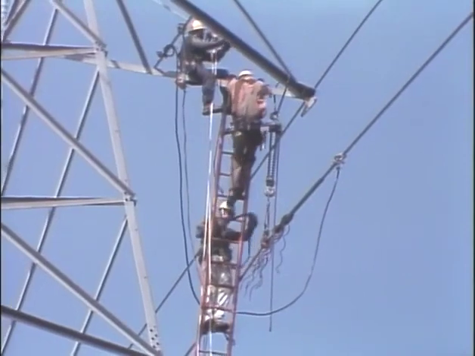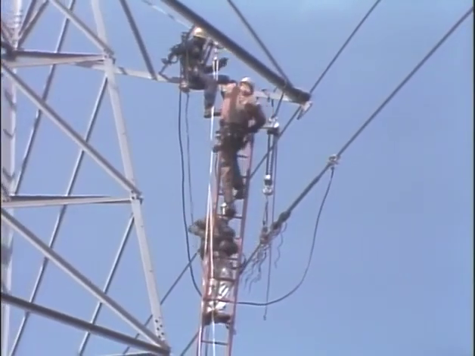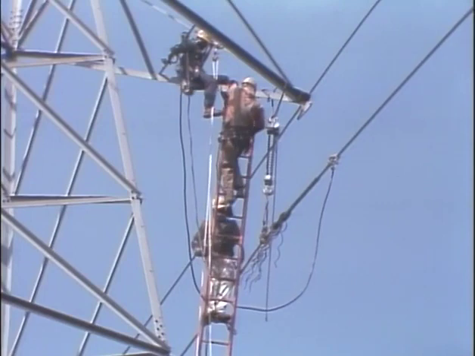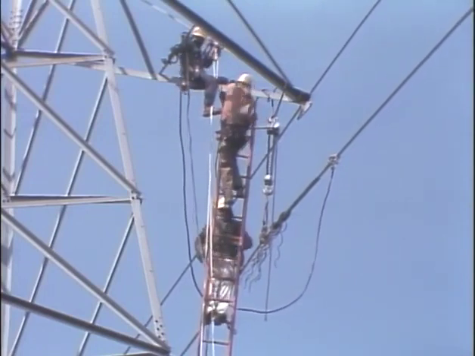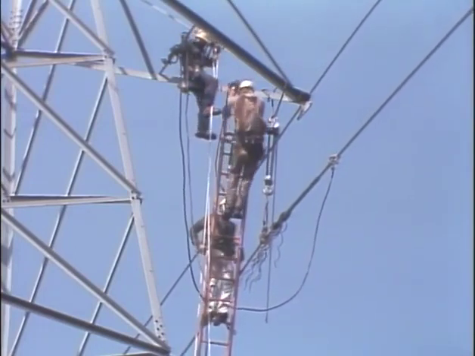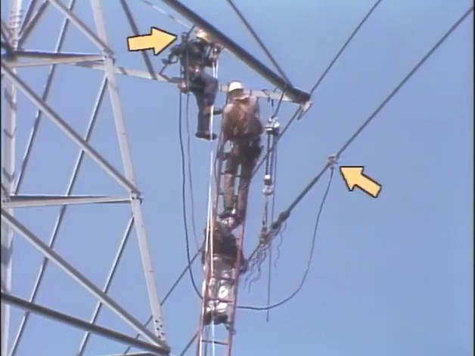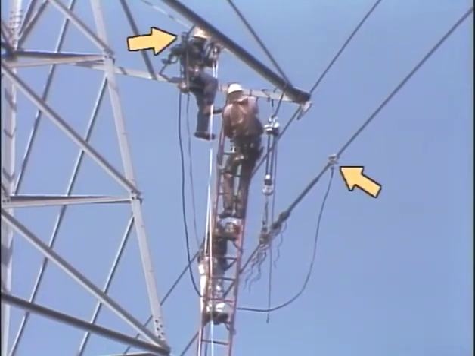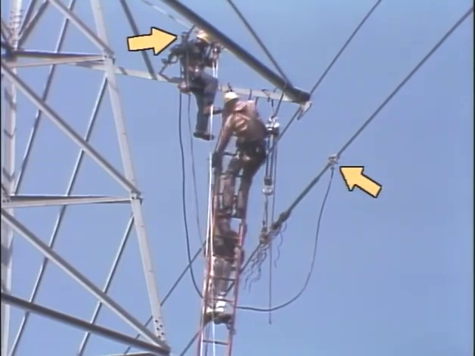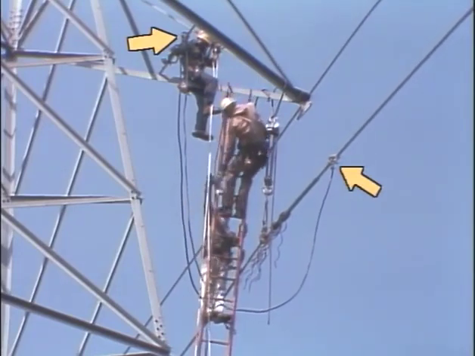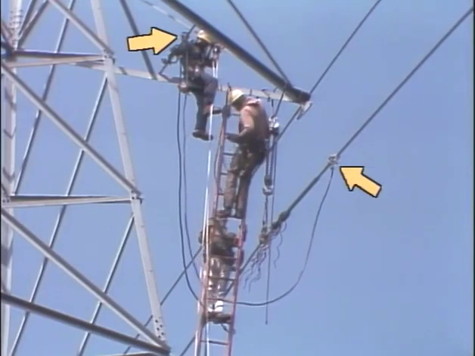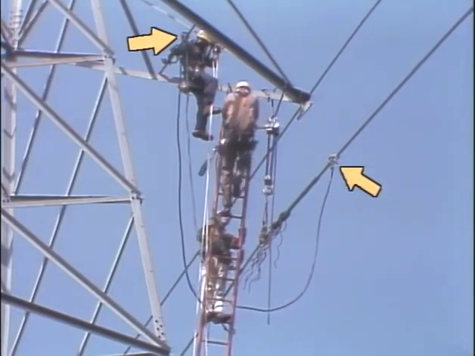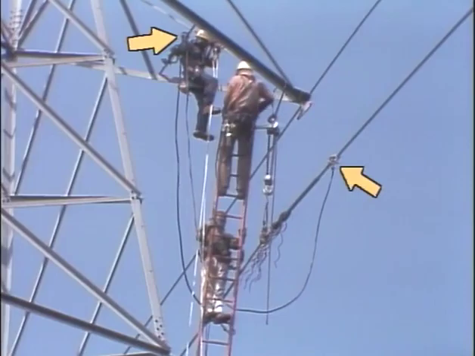This is mutual induction. It's important to be aware of the possibility of mutual induction when you're working on transmission lines, especially when you're working on a de-energized line. You must always be sure to ground the circuit in the area you're working, because energized conductors will induce a voltage in de-energized conductors. Grounding the de-energized circuit directs the induced voltage to ground, protecting you from injury while you work. The amount of inductance in a conductor is measured in units called henries.